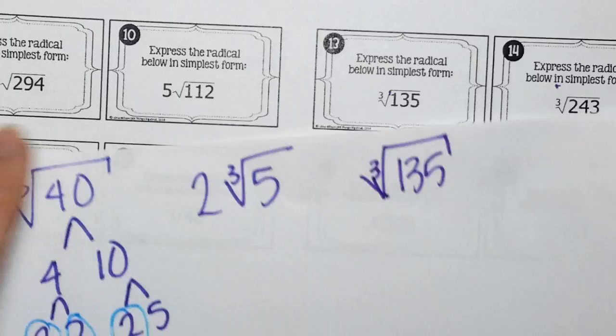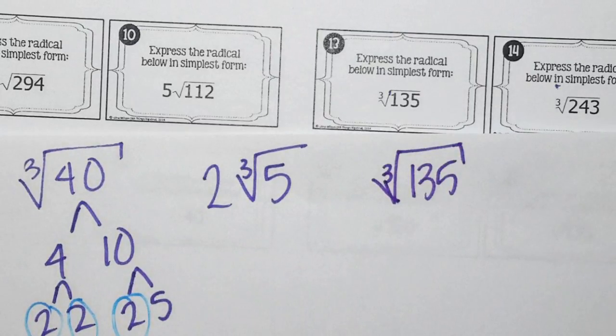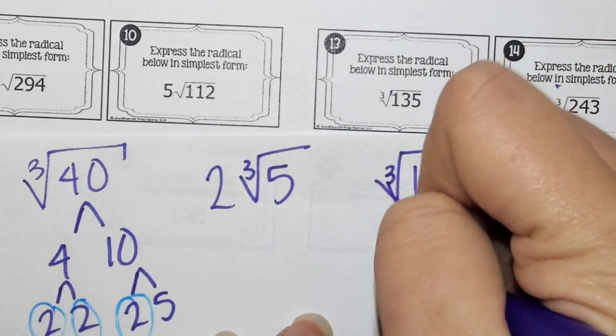Alright, so 135. Now, we need how many of the same number? 3. 3 of the same number. What goes into 135? 9 and what? 15. 9 and 15? How do you know that?